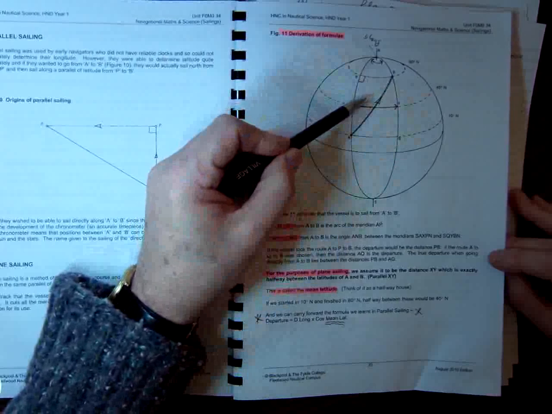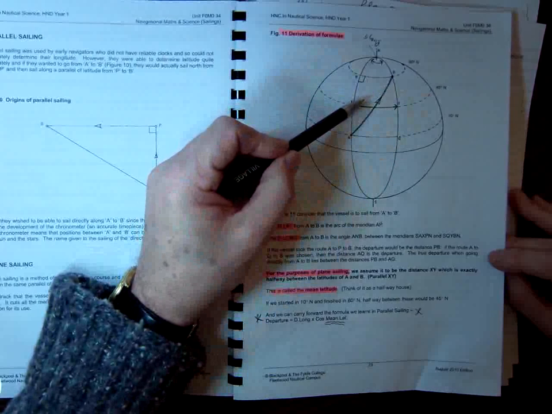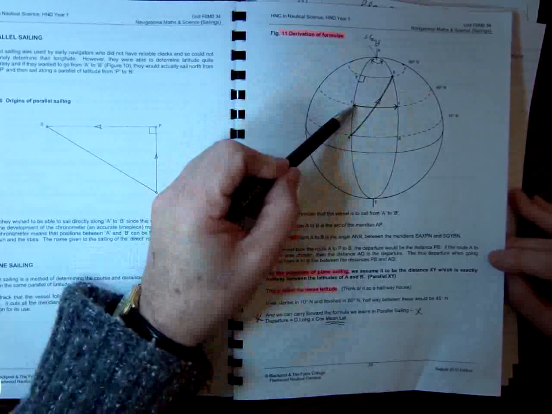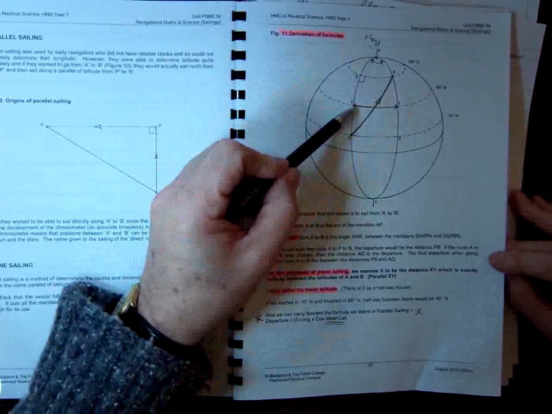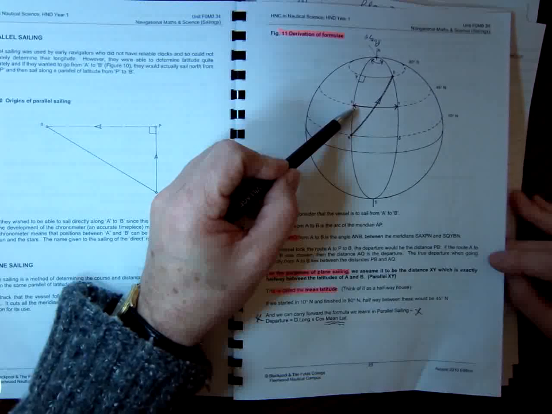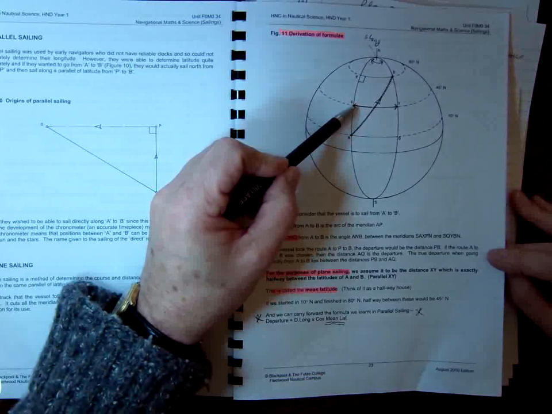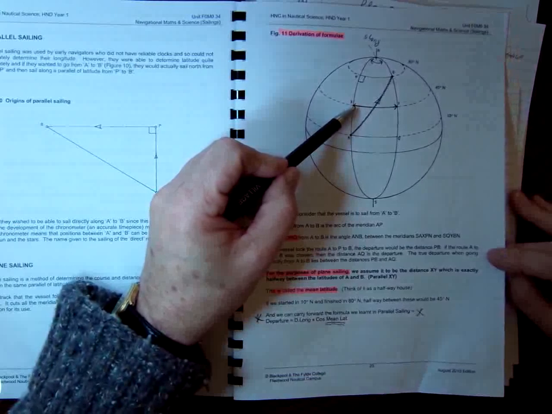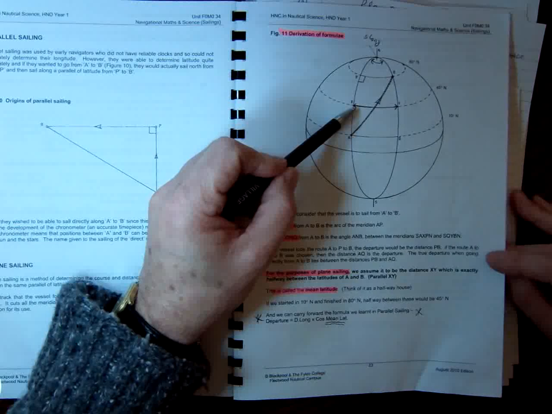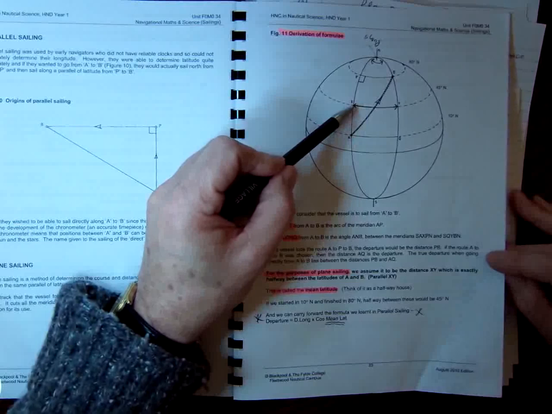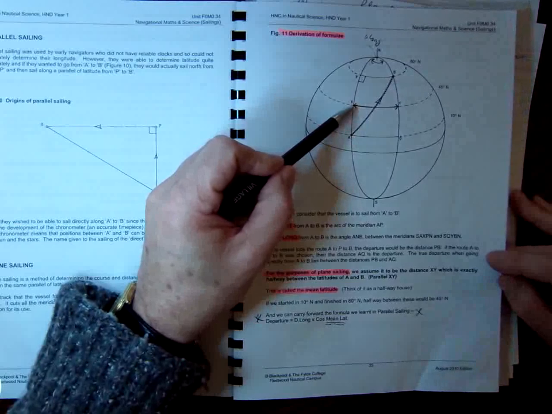So what we do here, we call the true departure halfway between the latitudes, and that becomes known as our mean latitude. The mean latitude is halfway between the given latitudes. With plane sailing, this is satisfactory precision-wise up to a distance of 600 miles. Above 600 miles, we couldn't use the plane sailing formula.